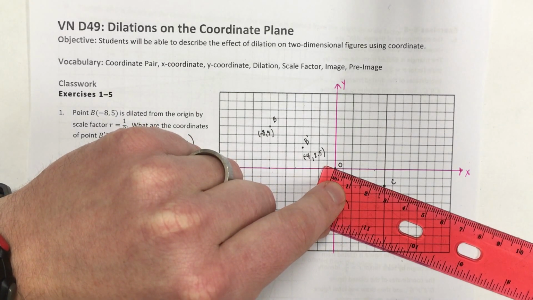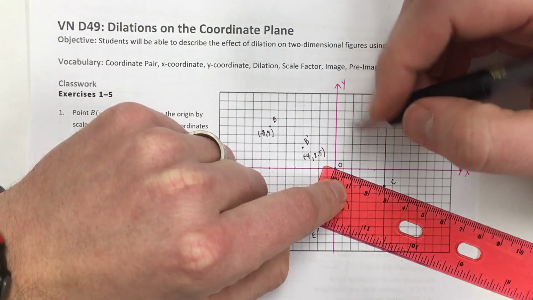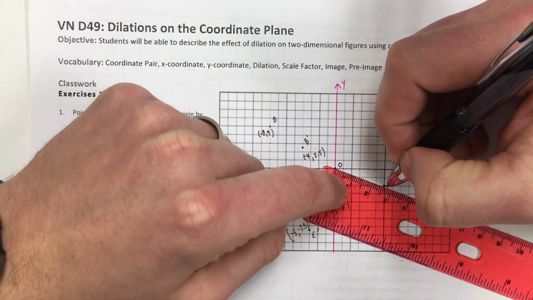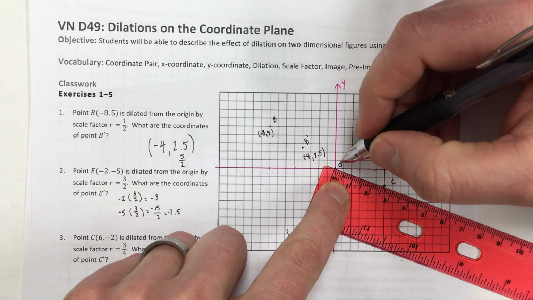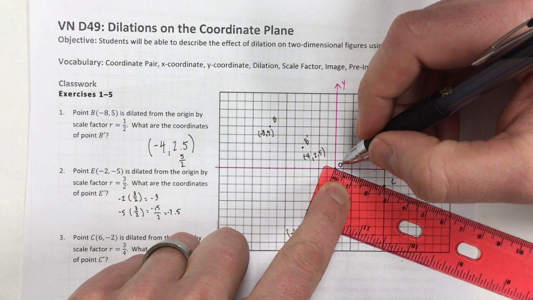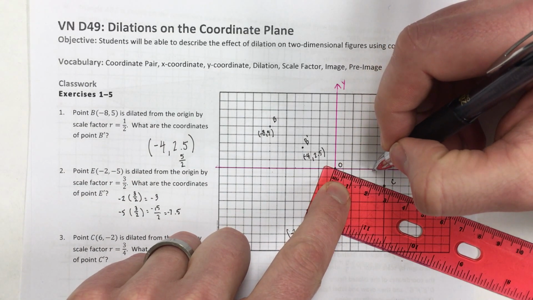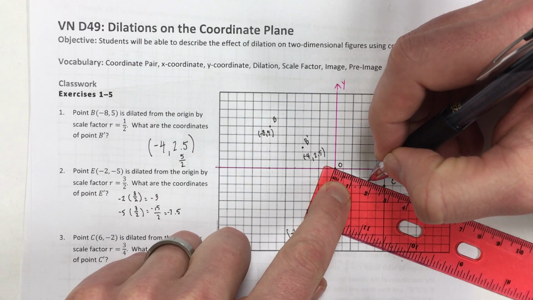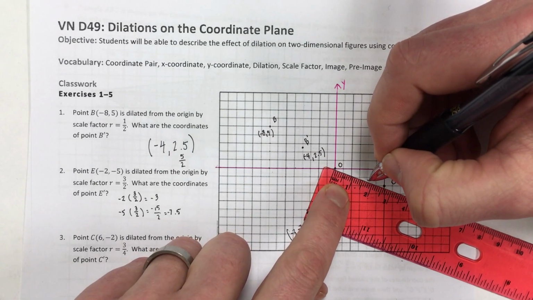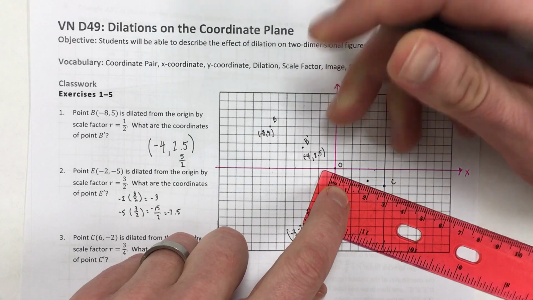It looks to be just about 2.6, so 3/4 of that gives me a spot right there.